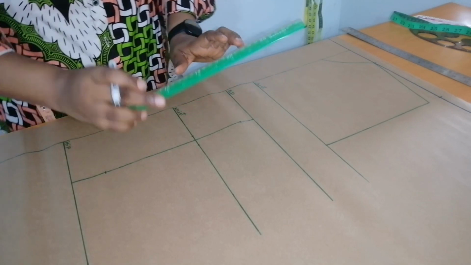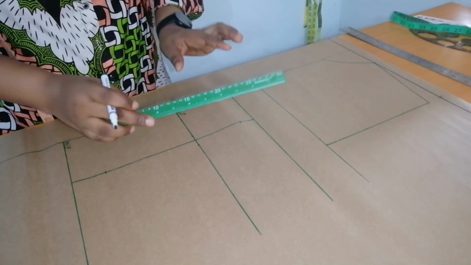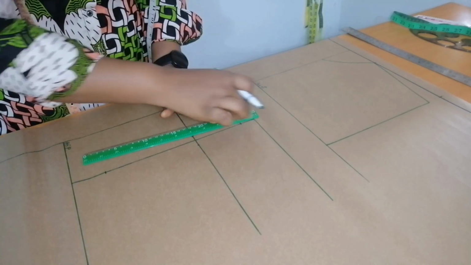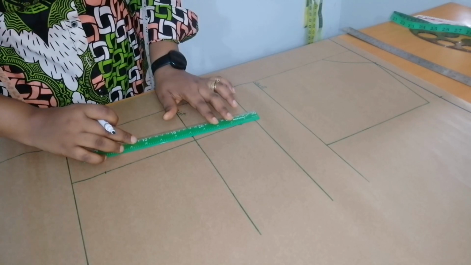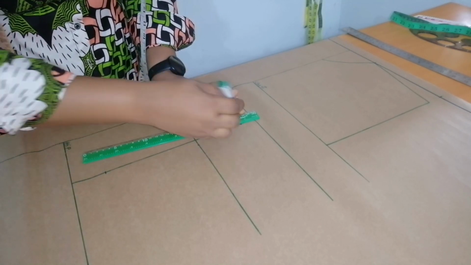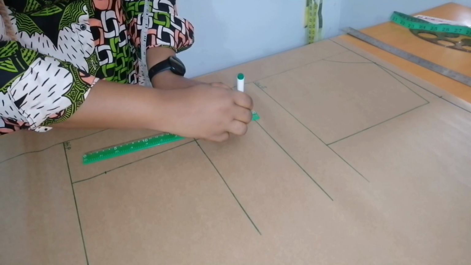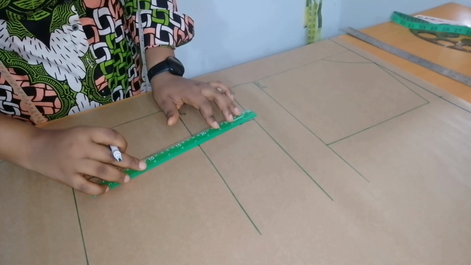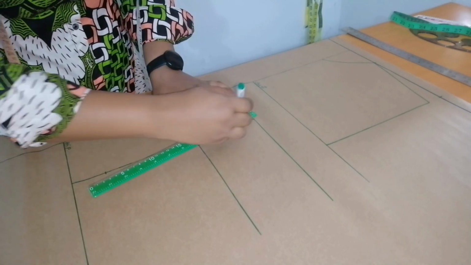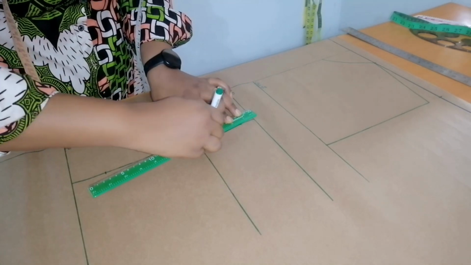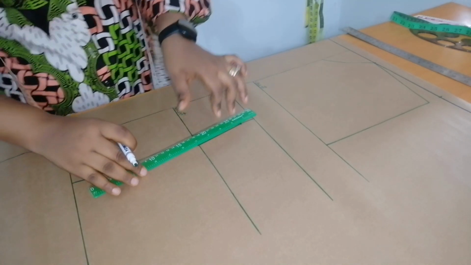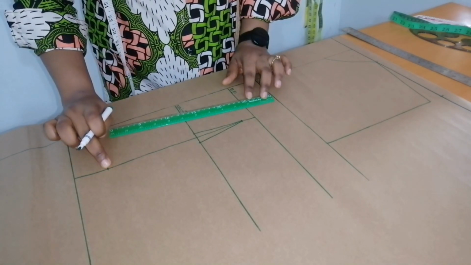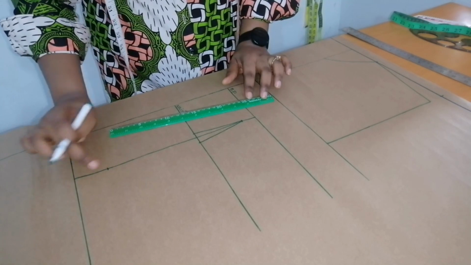With my ruler, I'm going to connect the darts together. I'm going to connect from the half an inch to this 1 inch that came down from the bust point line. Then I'm going to connect from this half an inch to these 2 inches that we came up with from the hip line.